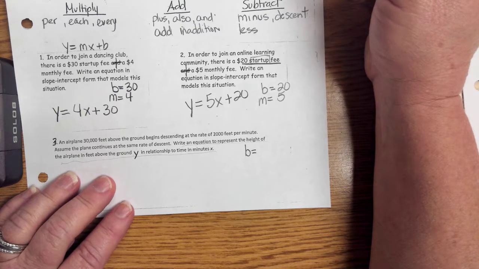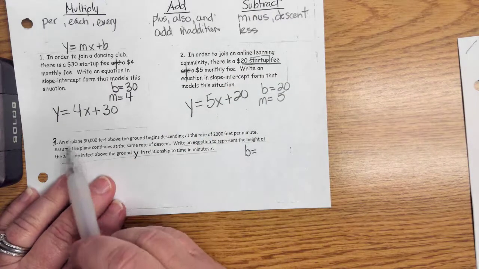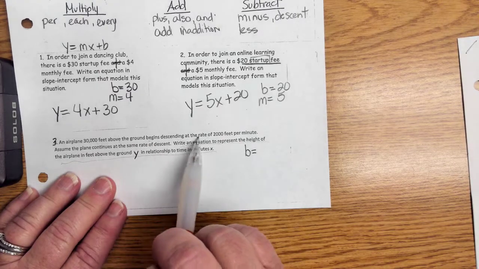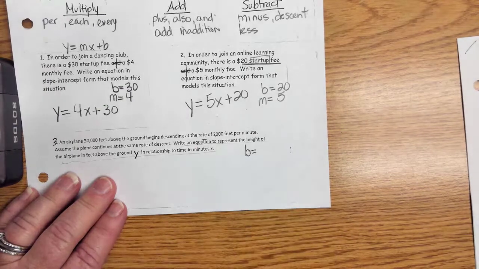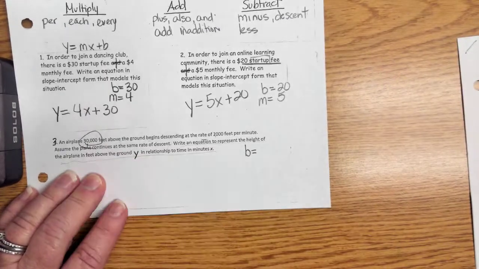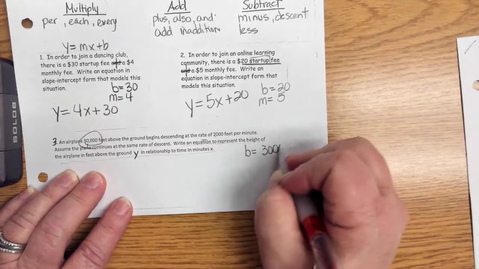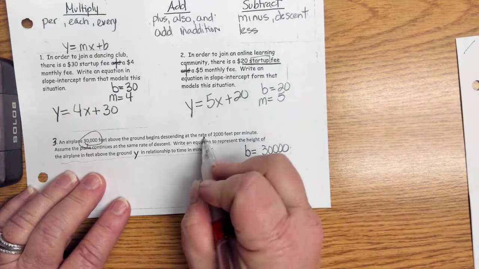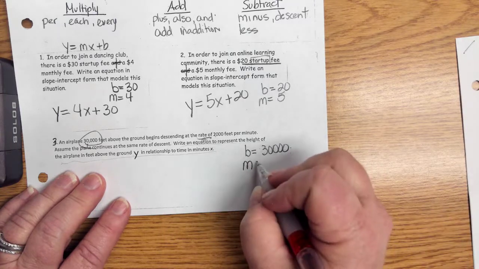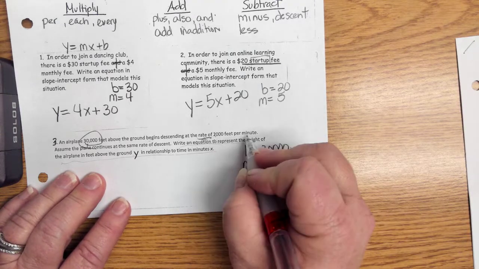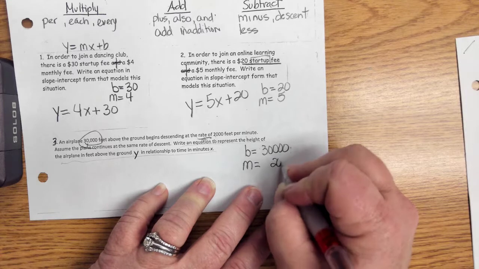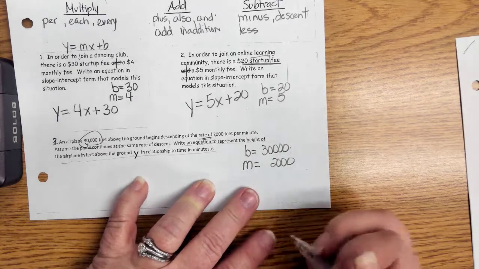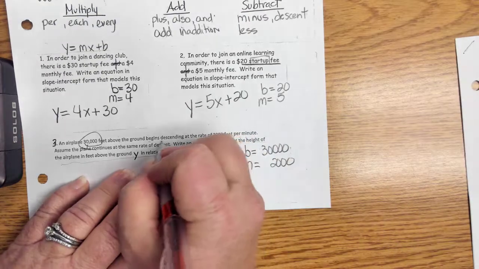I'm looking for that. Well, it's either got to be an airplane is 30,000 feet above the ground and begins descending at a rate. Hey, this even says the word rate. So it's where it's starting, 30,000 feet. Okay? The rate of change, or your slope, is 2,000 feet per minute. So that's my slope. The only issue here is that we are descending.